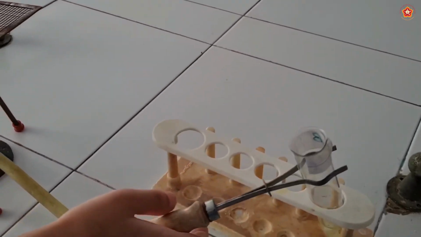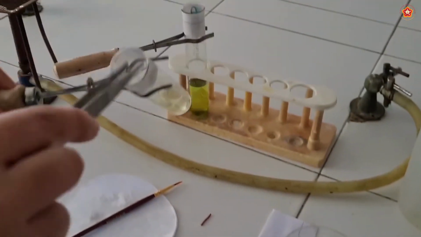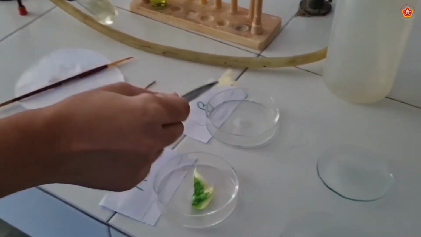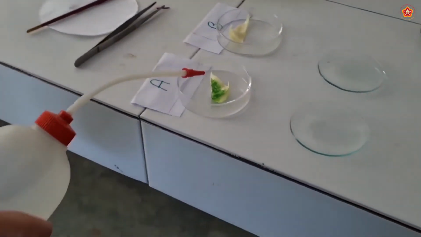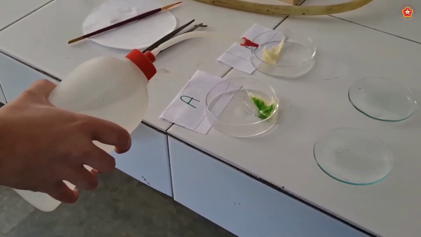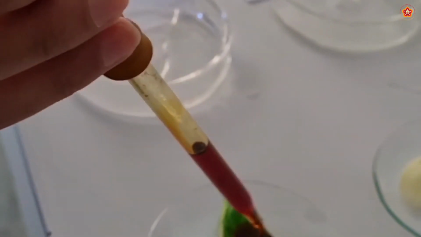We'll take out the test tubes. Then we'll take out the leaves from the test tubes too. And then those leaves will be kept on a petri dish and will be washed with distilled water. Now adding iodine solution with the help of a dropper on both the leaves.